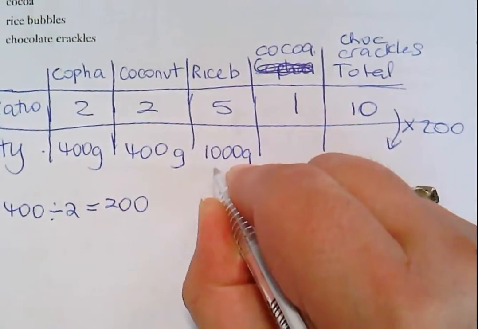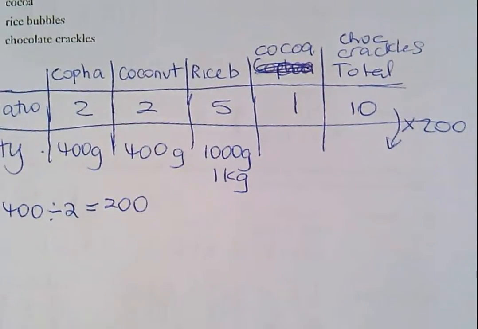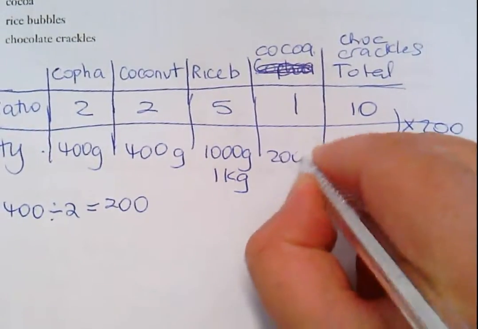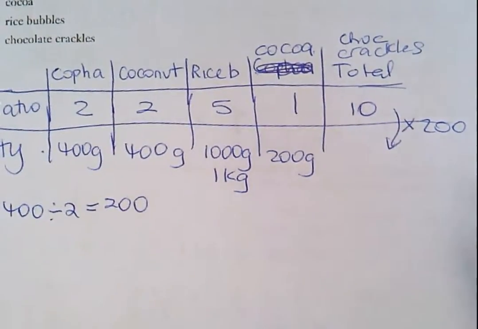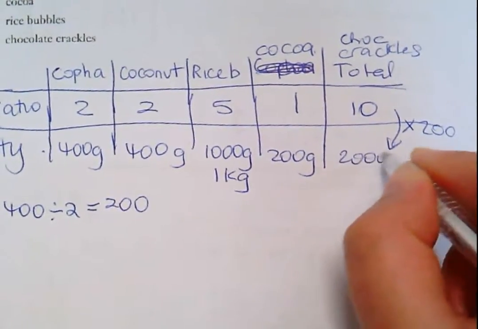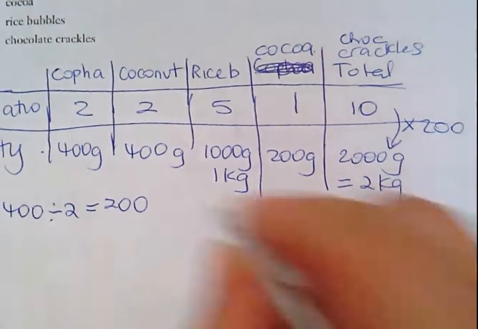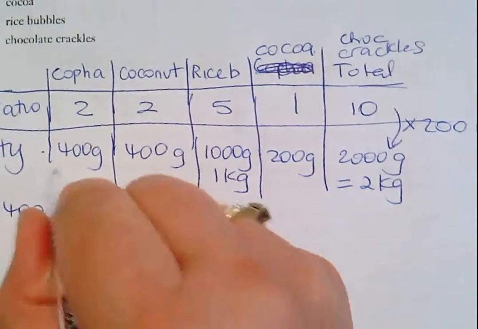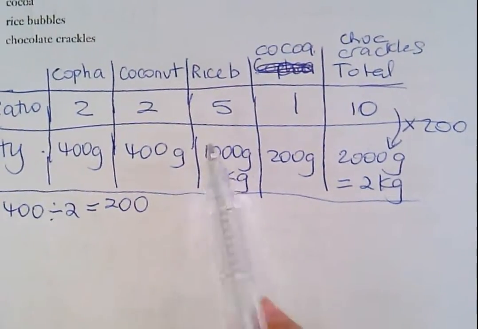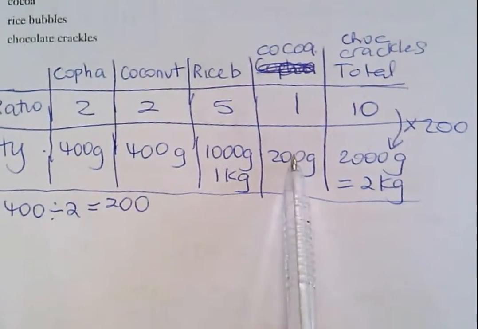Tell me what that is in kilos. Fantastic, because kilo means 1,000. What's the next one? 200 grams. Tell me what the last one's going to be. 10 times 200. 2,000 grams is how much? Which is 2 kilos. Let's add up and make sure that it all balances. 1 kilo, 1,000 and the 400 and the 400 and the 200 is 2,000.